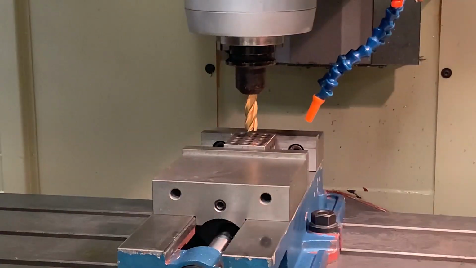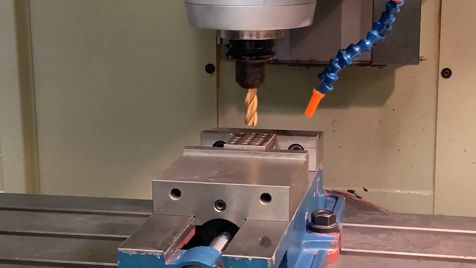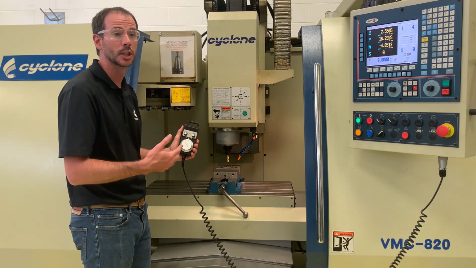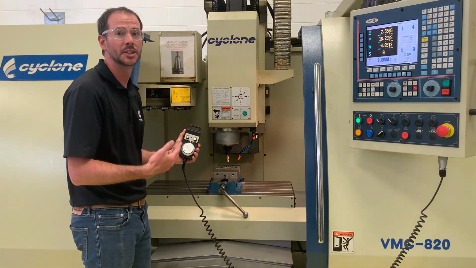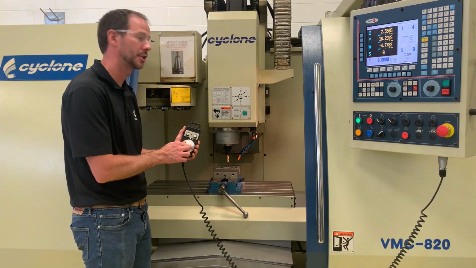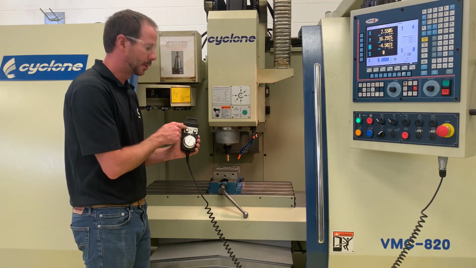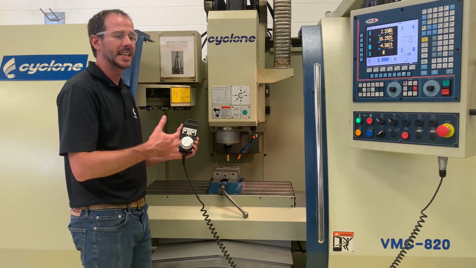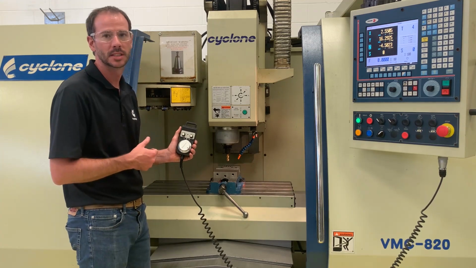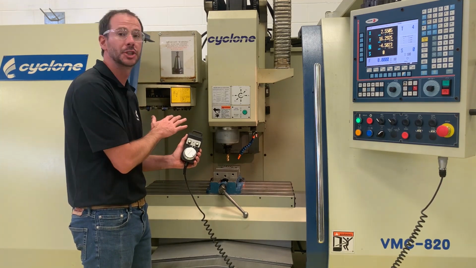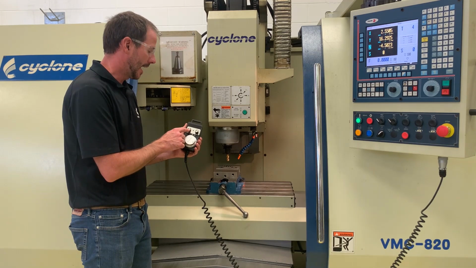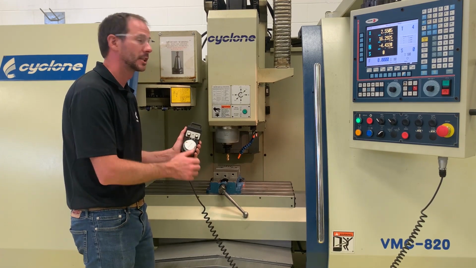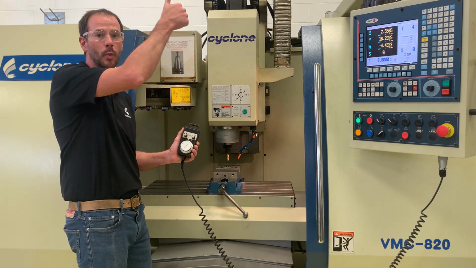You want to be in times 10 because that's a nice slow movement, but you can still see the tool moving away so you don't get impatient. You want to be in Z because your tool is the most dangerous part of the machine. And then you want to go clockwise because we want to bring our tool up and away from that surface.